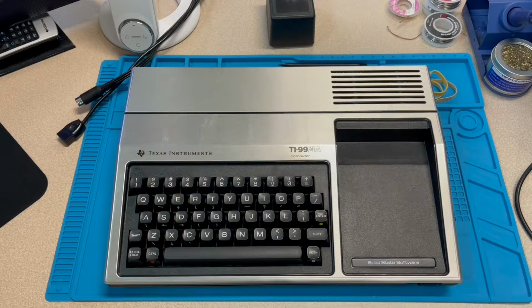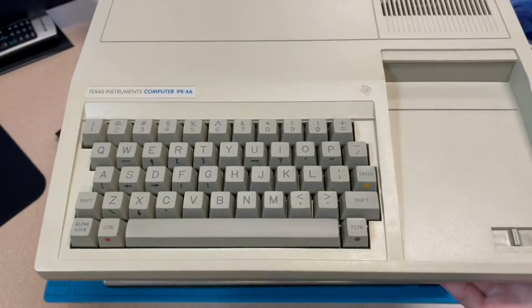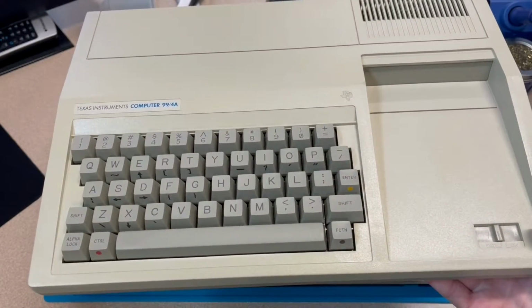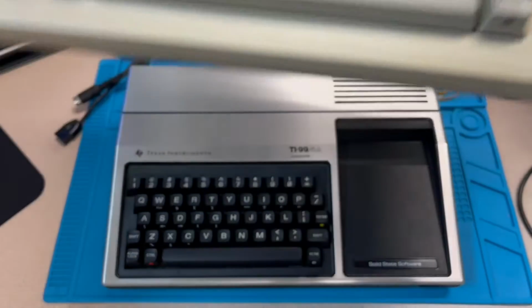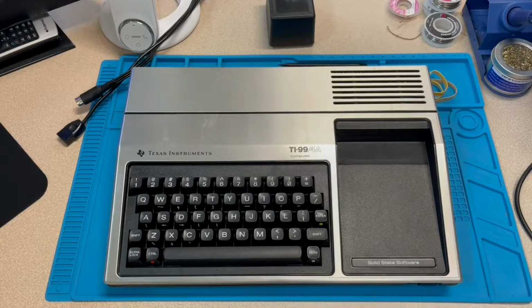Alright, so here's my second TI-99 4A computer. And if you haven't seen my last video, I took a look at this TI-99 4A that had keyboard problems, and I repaired it to a fully functional state. So I would recommend going ahead and watching that video before watching this one. This is the regular TI-99 4A. The other one I just showed you was a cost-reduced version that looks a little different. But other than its appearance, it's a completely identical unit to the other one.